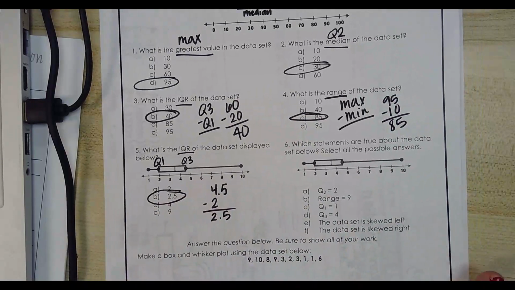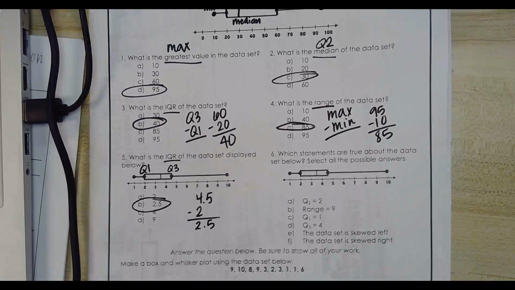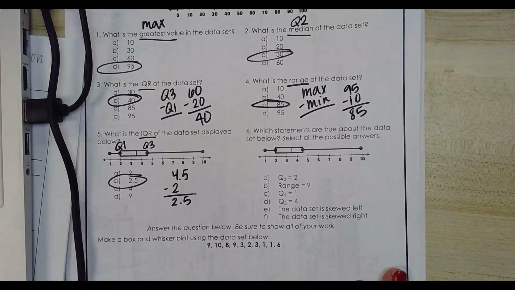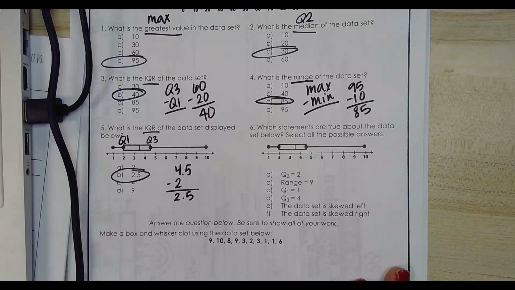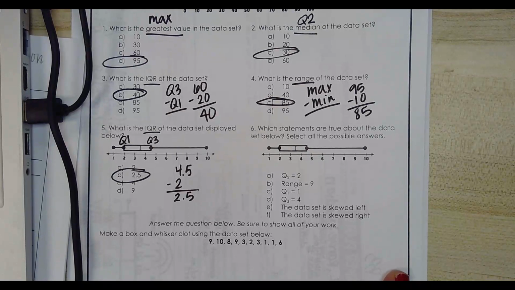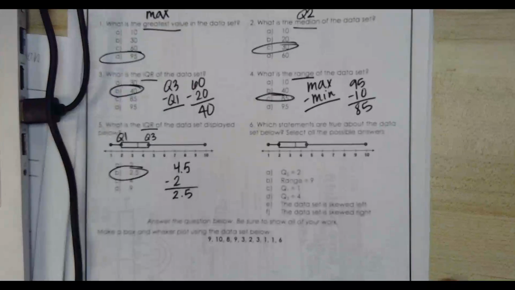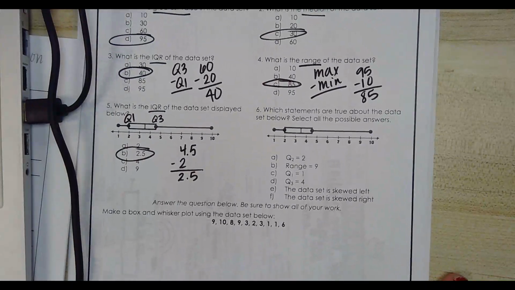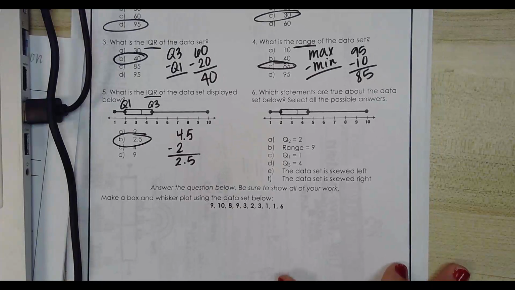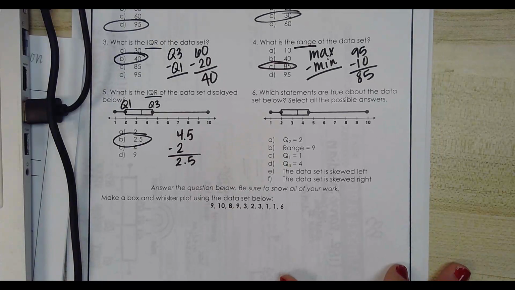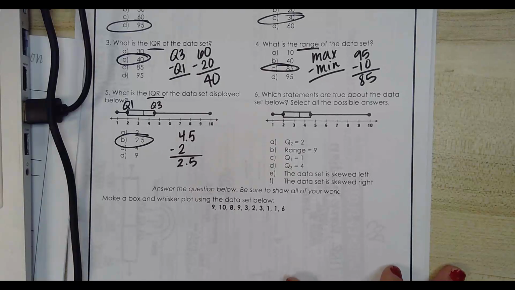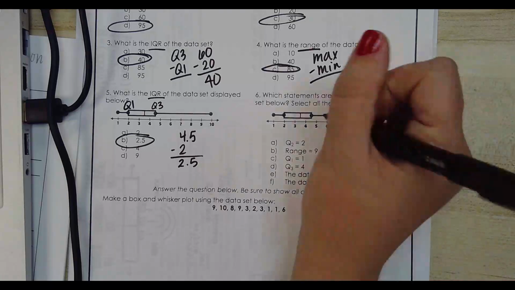All right, now my next one, number 6. You definitely need to know how to do A through D on this, okay? Which statements are true about the data set below? Select all the possible answers. So looking at A, quartile 2 is the middle of the box. It says that it's on 2, but what is it on?